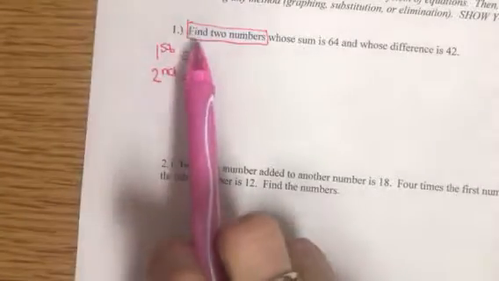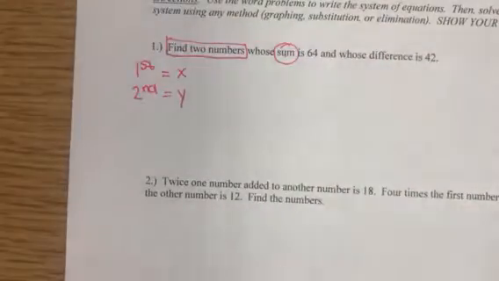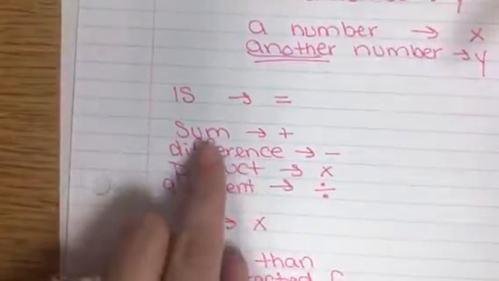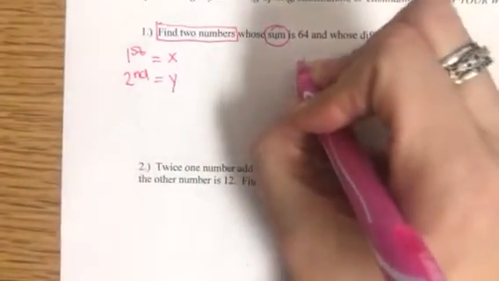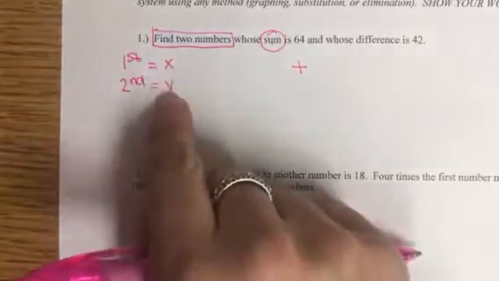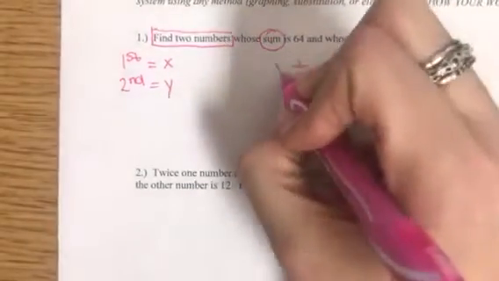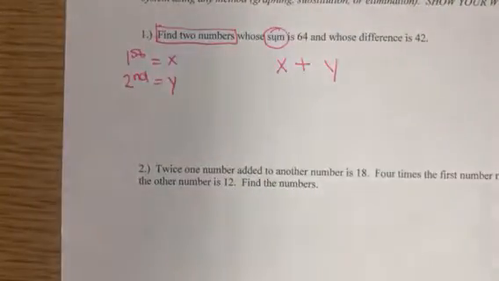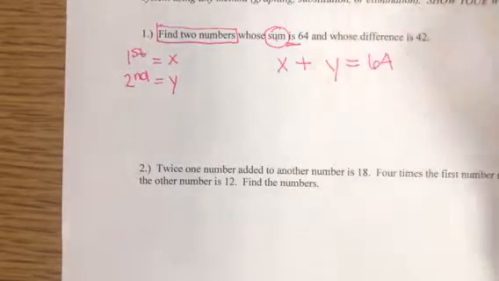Now it's telling us to find 2 numbers whose sum. If we go back to the things that we wrote down as our key terms, sum is telling us to add, so that's telling us that we need an addition sign. And it's the 2 numbers that have a sum, so we need to be adding the two numbers that we created. Since we don't exactly know what numbers they are, we replaced those numbers with letters. So we're going to add up x plus y is, right? We said "is" tells us to put equals 64.